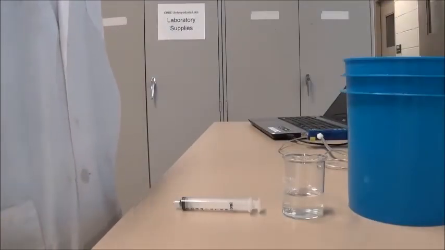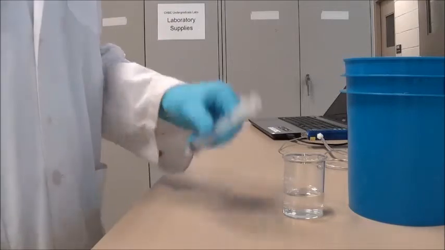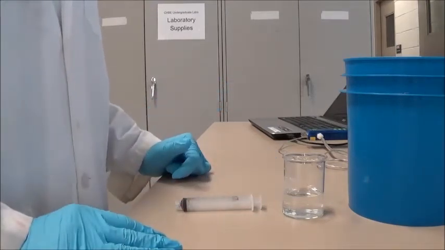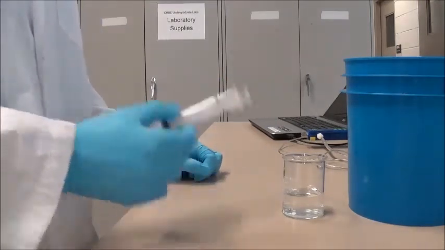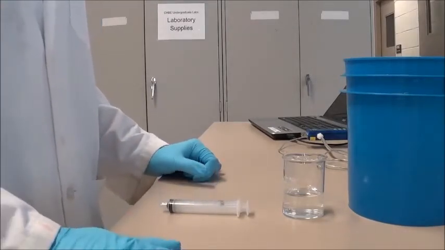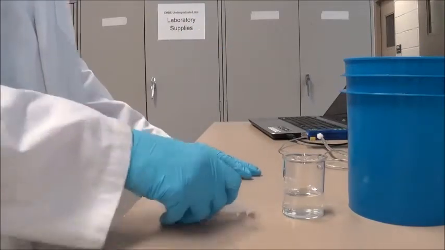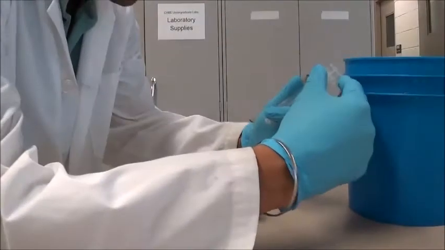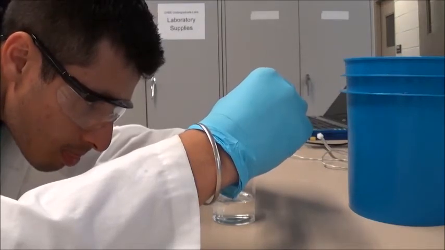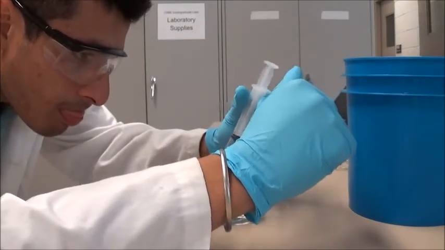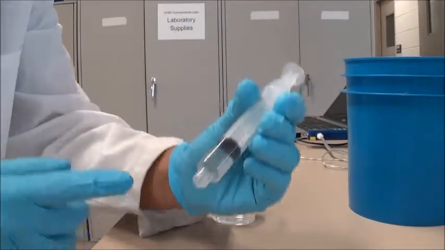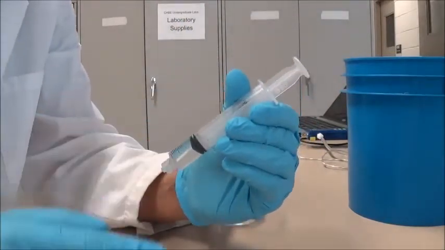Next, we'll be drawing 3 milliliters of the volatile compound into this syringe. For this demonstration purposes, we'll be using ethanol. It should be noted that when you're drawing methanol into the syringe, this procedure should be done under the fume hood, as methanol can be very toxic. Additionally, you should be using gloves for this stage. Now let's draw 3 milliliters of the volatile component into the syringe. To be precise, you should also make sure that there are no air bubbles left in the syringe.